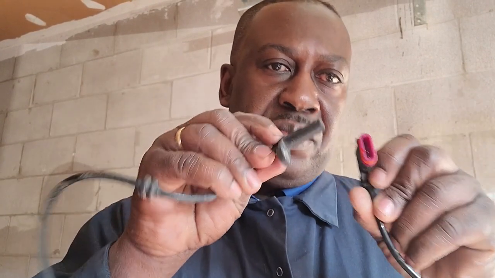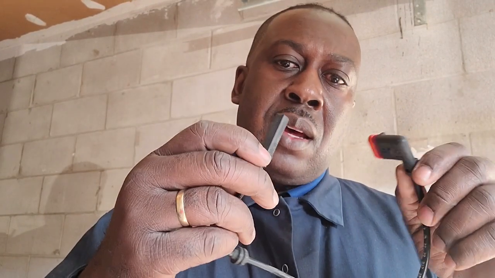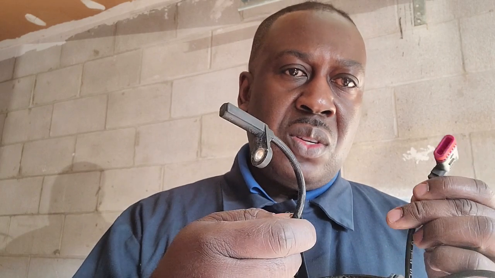So fellows, heads up. Okay, this is the ABS sensor. They call it ABS speed sensor. Yeah, there's also speed over there. Okay, speed sensor. So this is it.